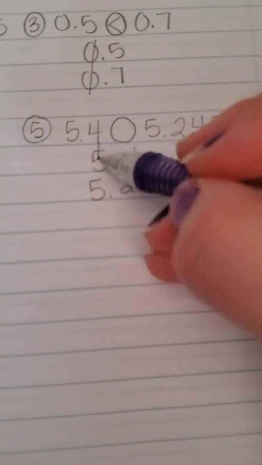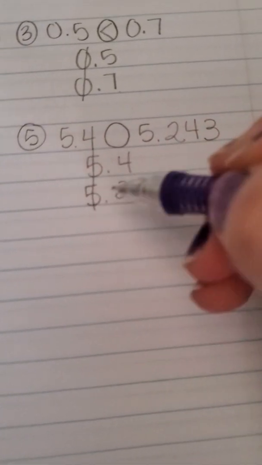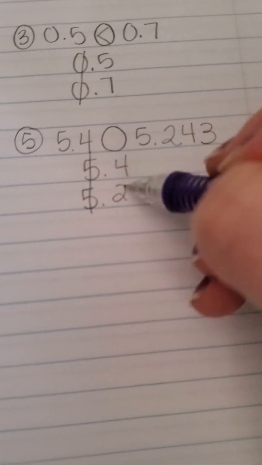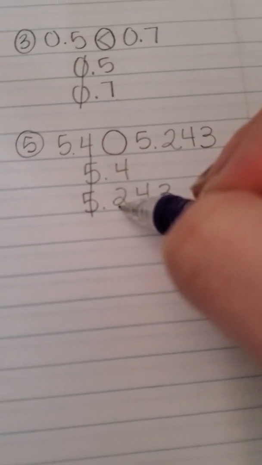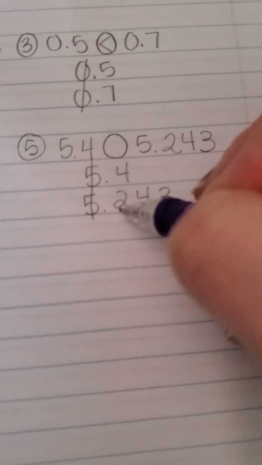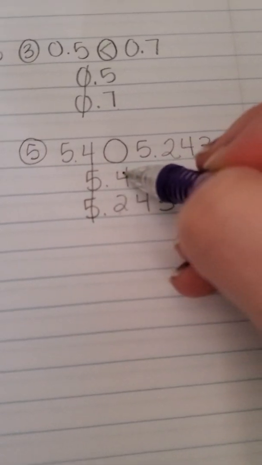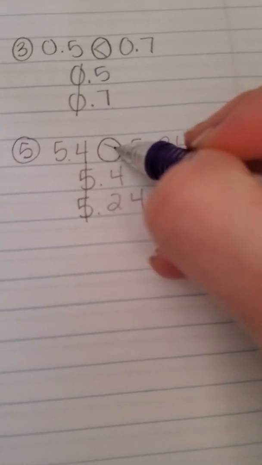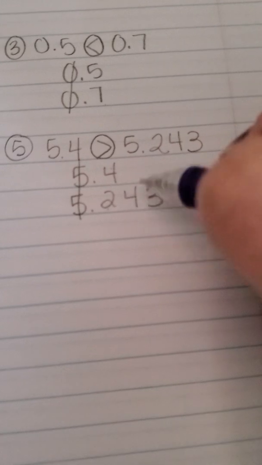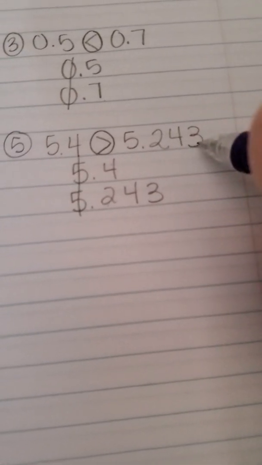Let's line up our decimals and then compare. In our ones column, they're both the same. In our tenths, we have a 4 and a 2. Which one is bigger? The 4. So 5 and 4 tenths is greater than 5 and 243 thousandths.